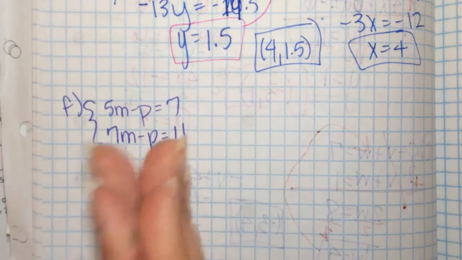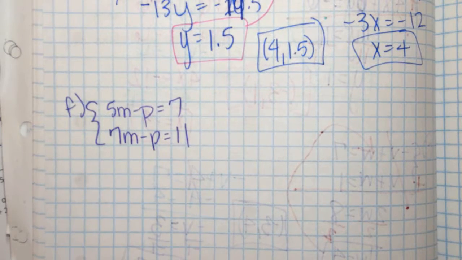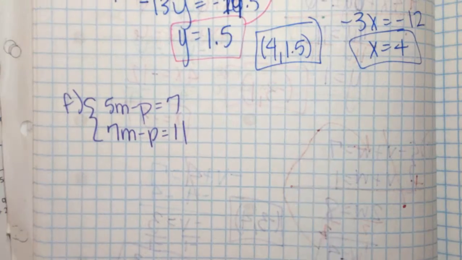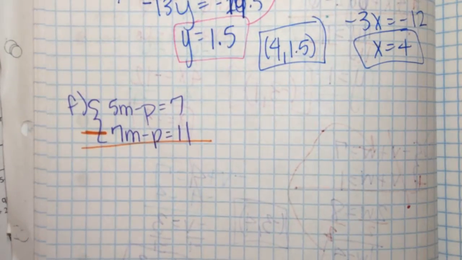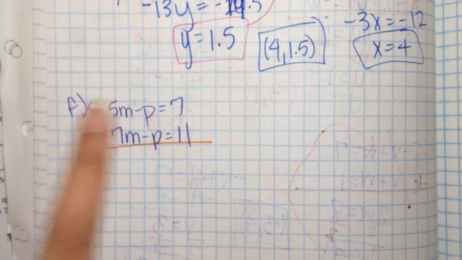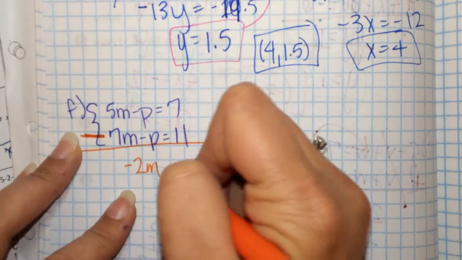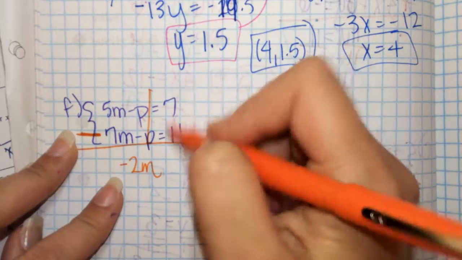Now, which letter are we going to eliminate? Which one has the same coefficient? P is the same, so we're going to subtract. So put a big old subtraction sign. Now, 5 minus 7 is negative 2. Negative p minus a negative p cancels.